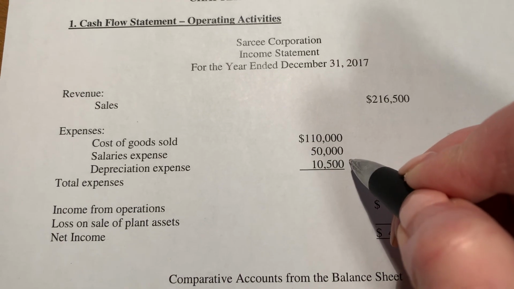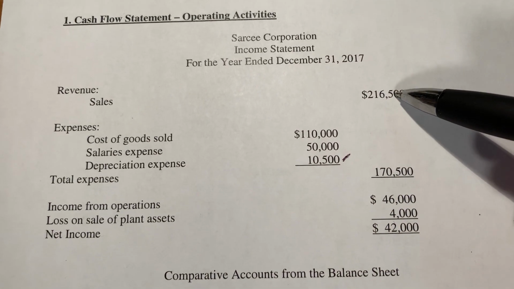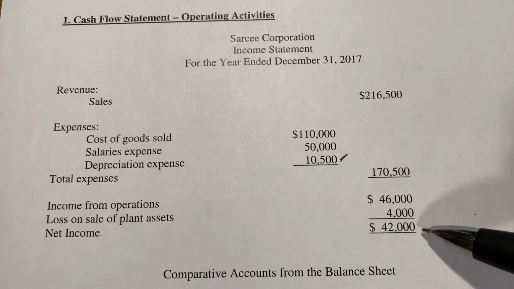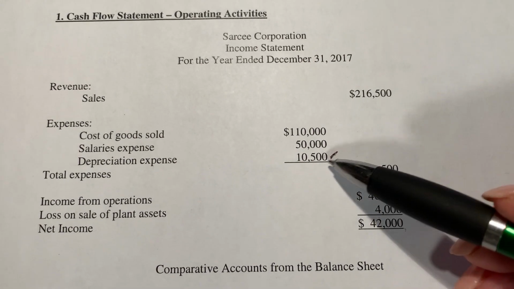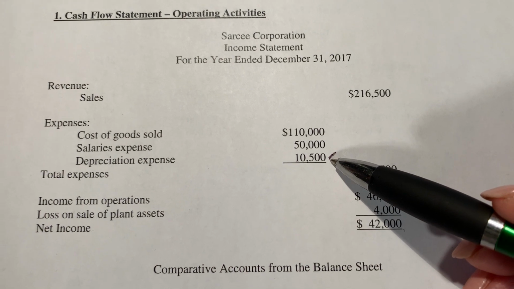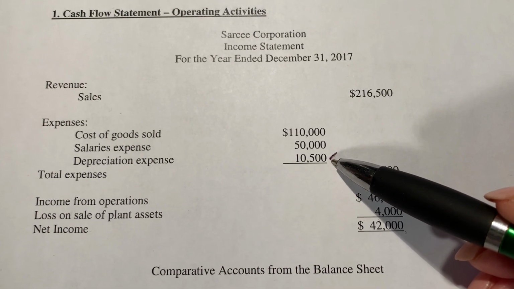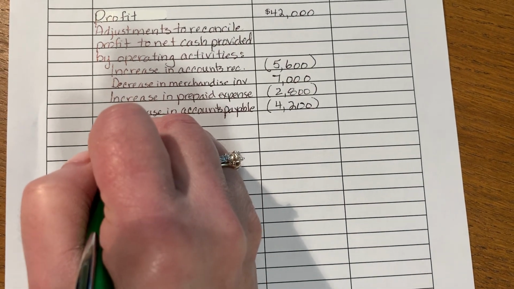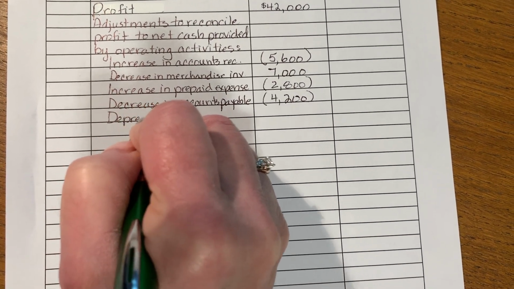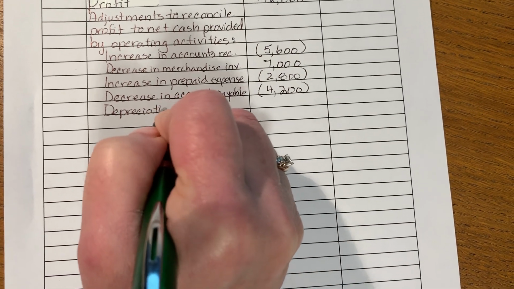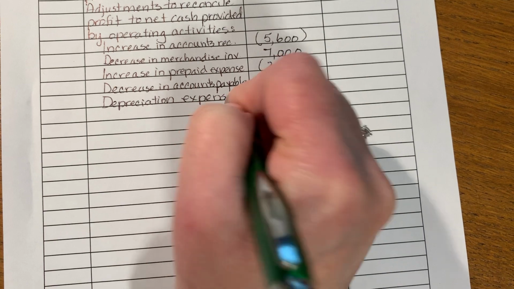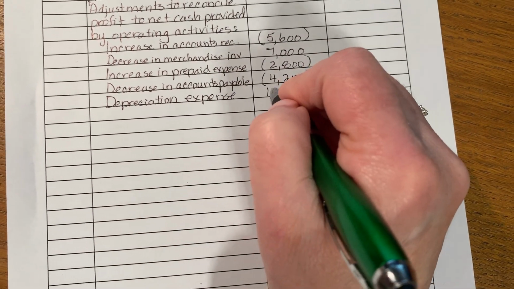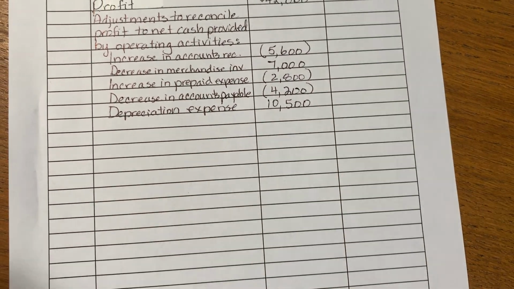So our depreciation expense is deducted from the profit here in order to get your net income or your final profit. Because it's deducted on your income statement, we add it back on your cash flow statement. So depreciation expense always gets added back on your cash flow statement. So depreciation expense, $10,500. Let's add it back.